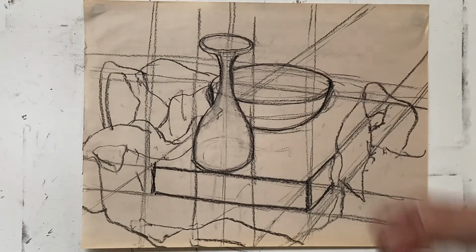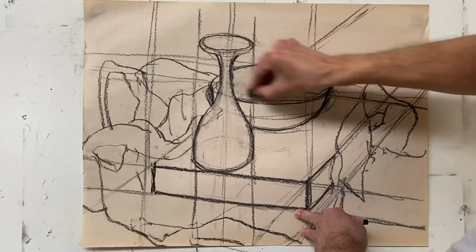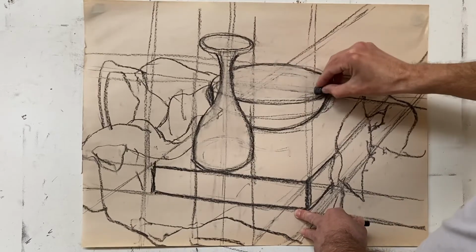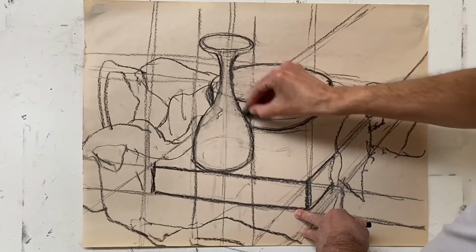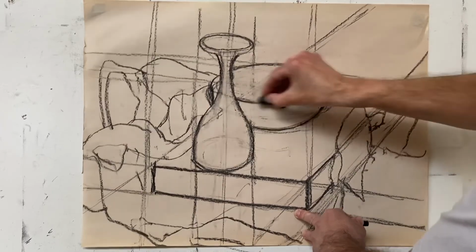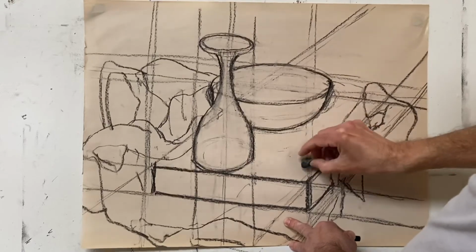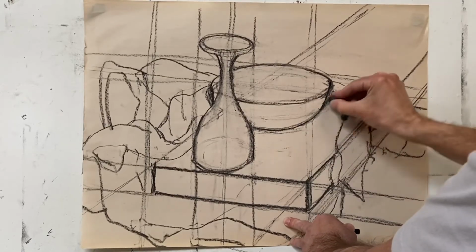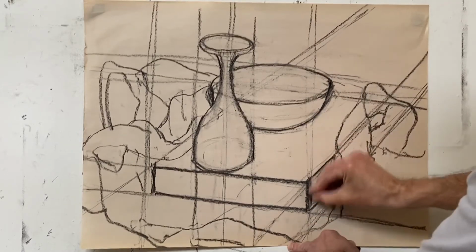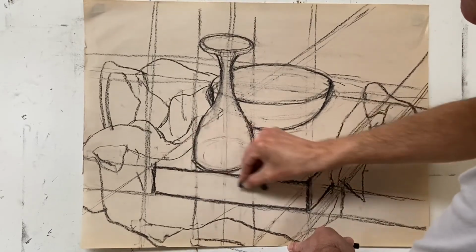I'm not going to be using any value, so no light or dark or shading or anything like that. What you're going to want to end up with is kind of like a nice line drawing. Okay, so now I'm just eliminating all my Mondrian lines that help me figure out the whole structure and composition of the drawing.